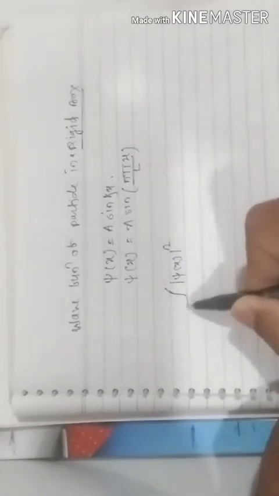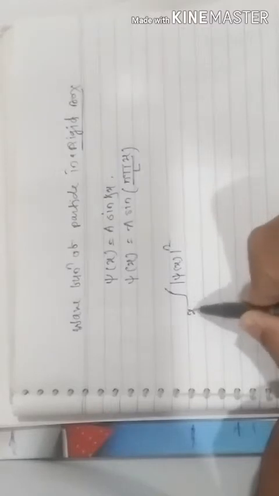So square it, psi of x squared, and integrate it over x from 0 to L, and the probability of finding the particle should be 1.